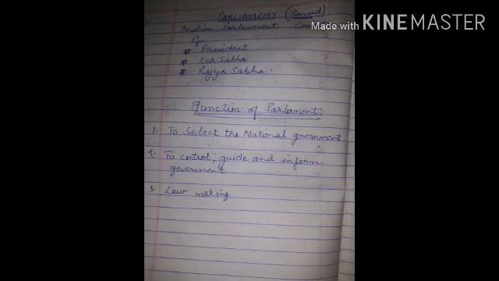Now, the most important function of parliament or Lok Sabha is to select the executive. Now, who is the executive? The executive is a group of persons who work together to implement the laws which are made by the parliament. And this executive is often what we call the government. Another name for the executive is the government.